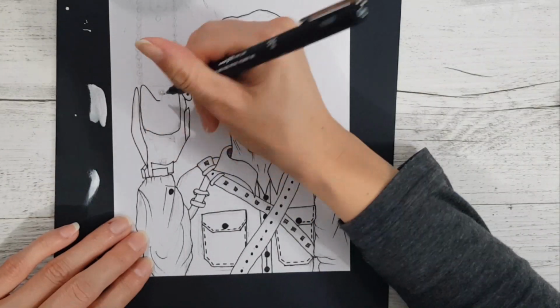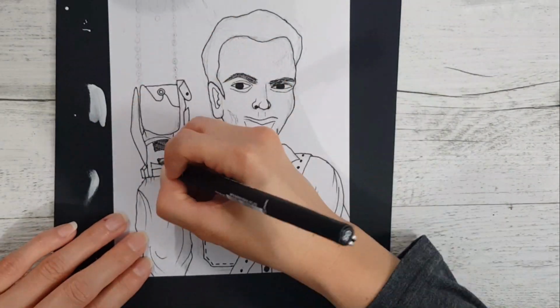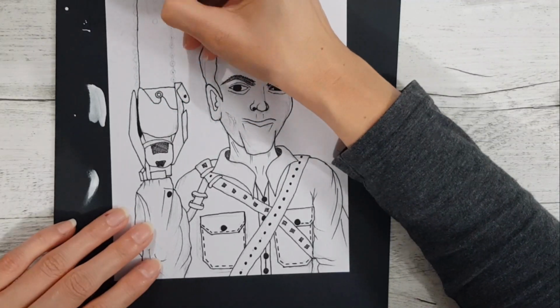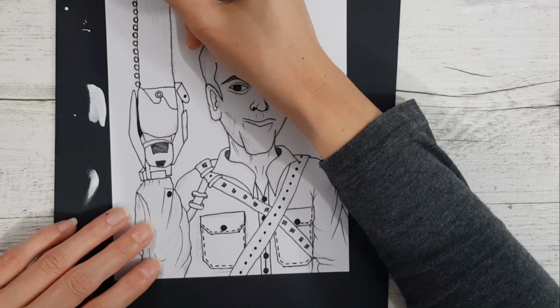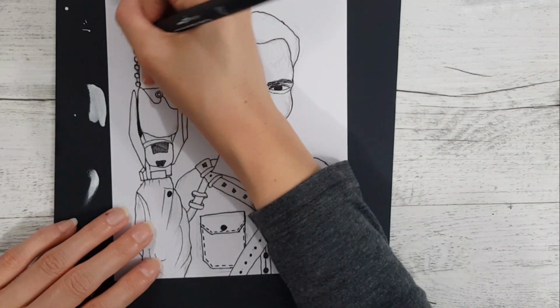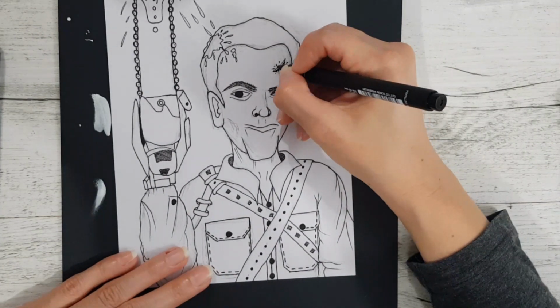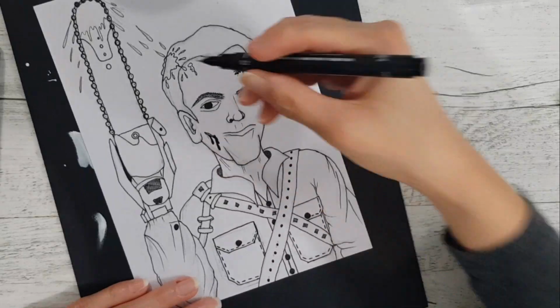If you haven't watched any of the movies or anything like that, don't worry, I haven't either. I know about him, but I have actually never watched any of the movies or the TV show Ash vs Evil Dead. So yeah, I'm just drawing this because I have seen him around and I knew he existed, but just haven't watched anything with him in it.